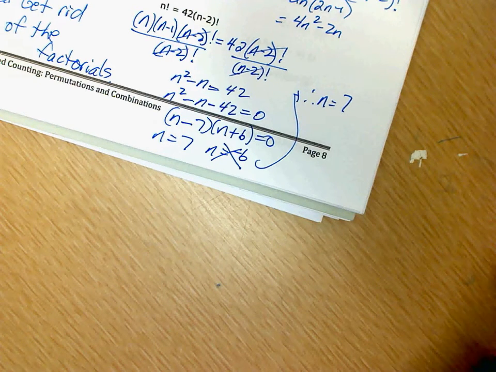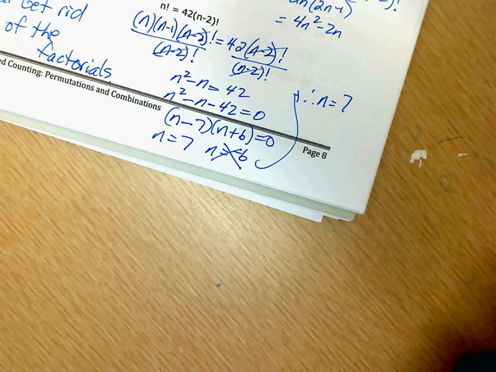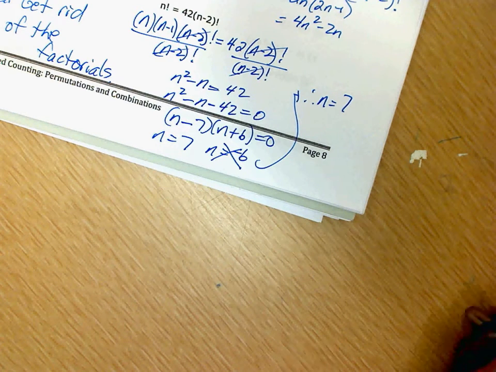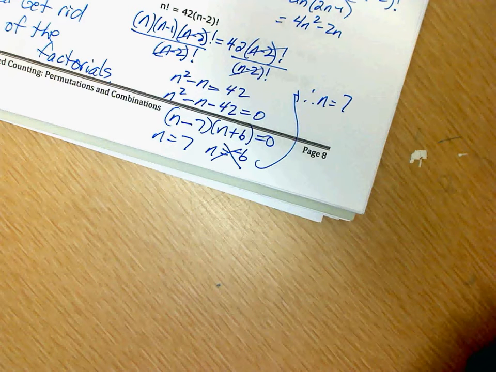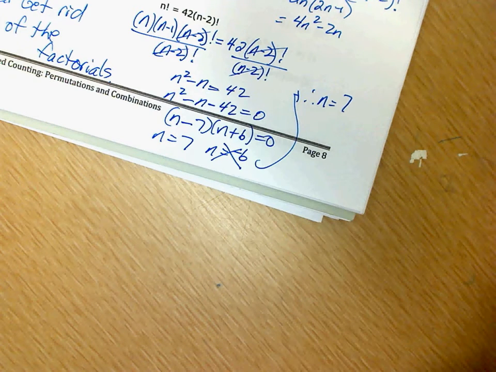I guess they would never end. They'd go to negative a million, negative 2 billion. Factorials go down to 3, 2, 1, they end at 1. You cannot have negative ways of arranging, so negative n wouldn't make sense for us.